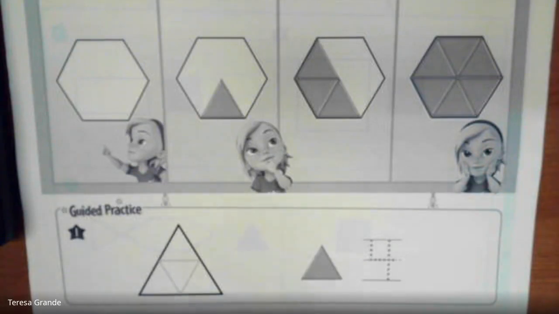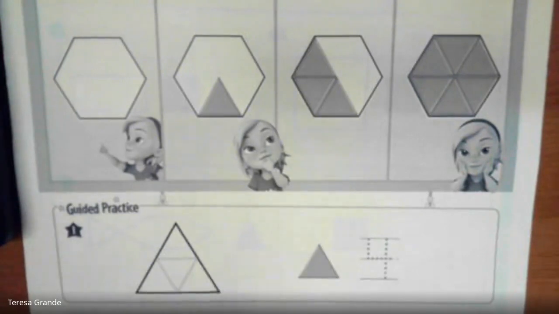Today we're going to talk about making two-dimensional shapes from other two-dimensional shapes. So basically what we're going to do is look at a shape like this triangle, and we're going to put other triangles inside of the triangle, and we're going to see how many will fit. So let's take a look.